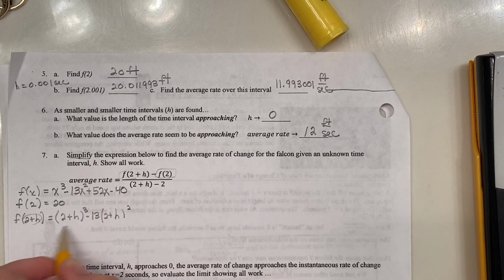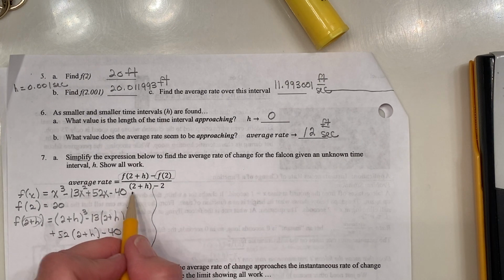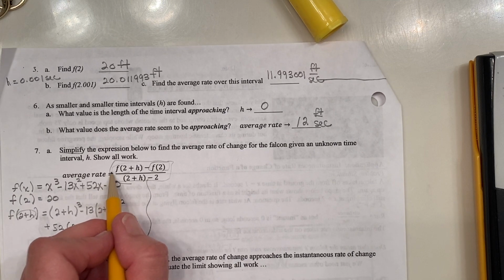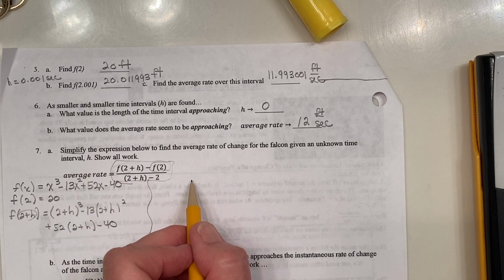Plus 52 times, not x, but 2 plus h, and then minus 40. Just needed to leave myself some room here. Okay, so now I've got this difference quotient. Remember, we haven't put a limit in front here yet. That's calculus when we do that. Right now, we're just calculating this difference quotient.